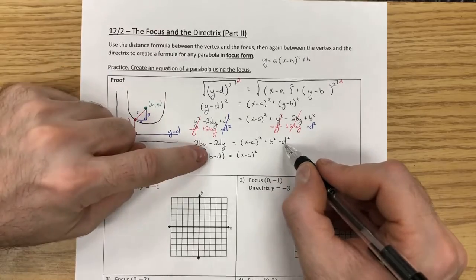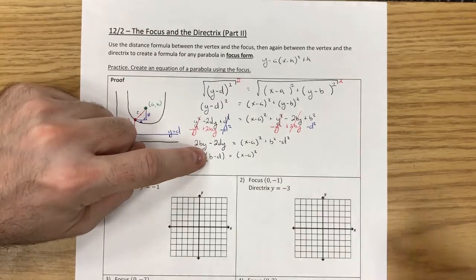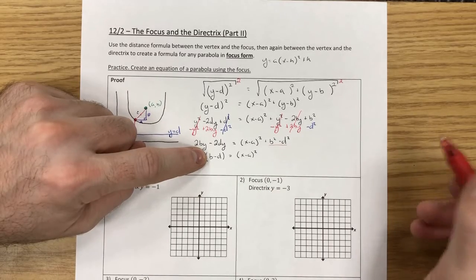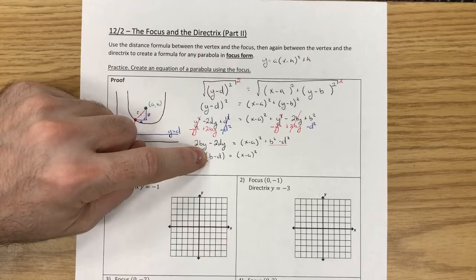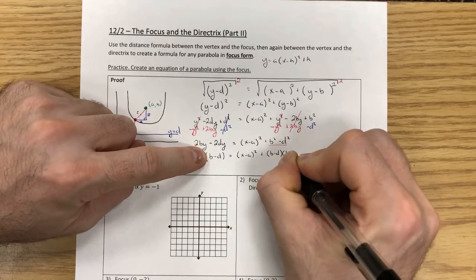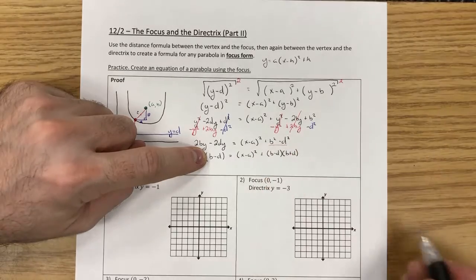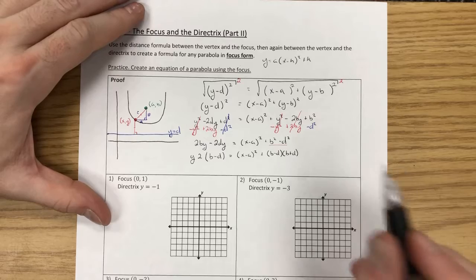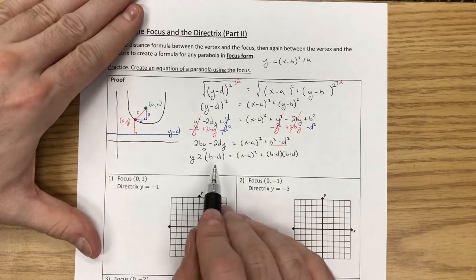b minus d. So what I notice here is that this is a difference of squares, which means that I can split that up into b minus d times b plus d, and that factors out, which allows me to do this.